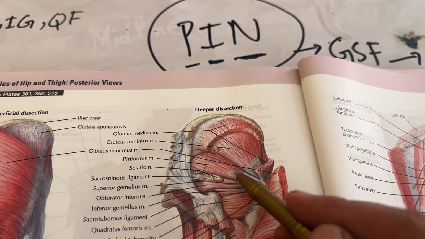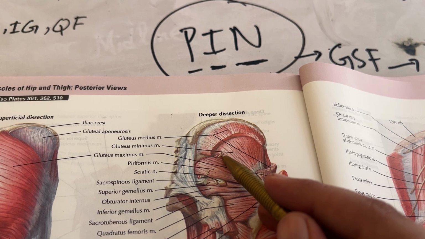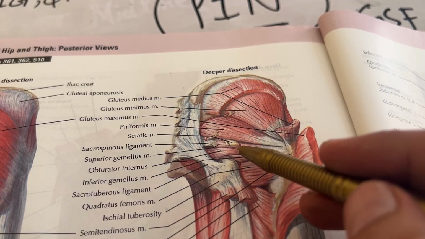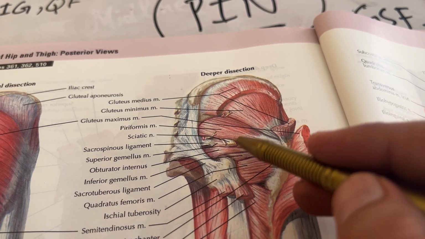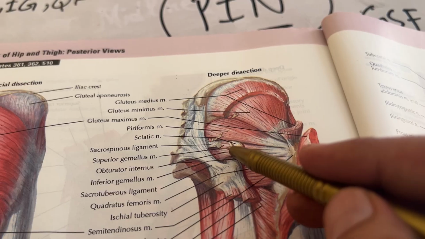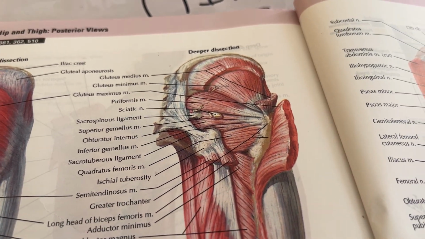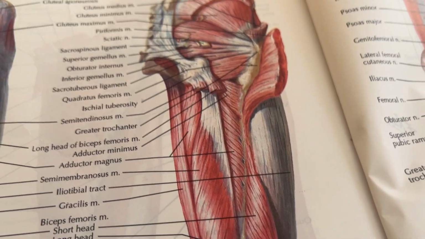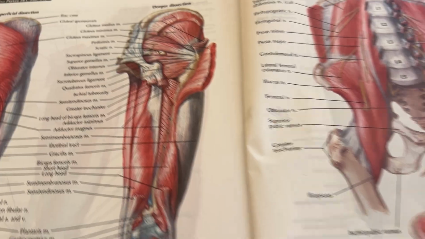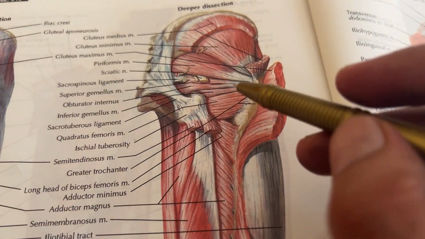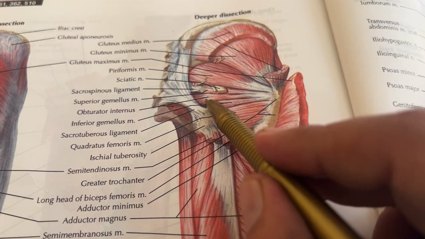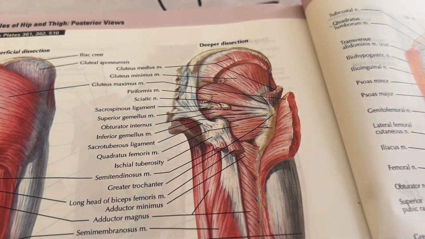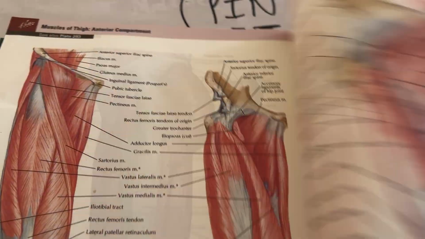This one is the piriformis. Above the piriformis is the superior gluteal nerve and its vessel. Below the piriformis is the sciatic nerve. Along with the sciatic nerve are the inferior gluteal nerve, nerve to quadratus femoris, posterior cutaneous nerve of thigh, and the pudendal nerve. Now this muscle is the obturator internus. Above it is the superior gemellus, below it is the inferior gemellus. This is the quadratus femoris muscle.